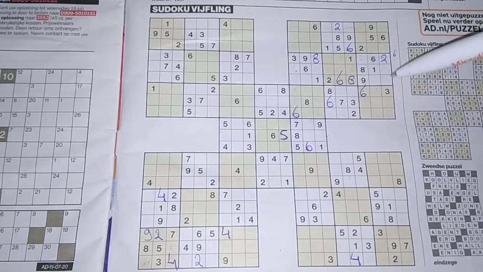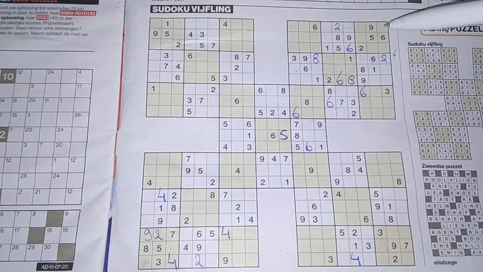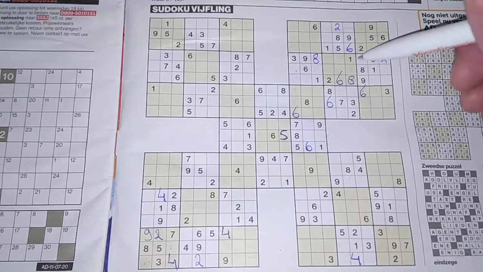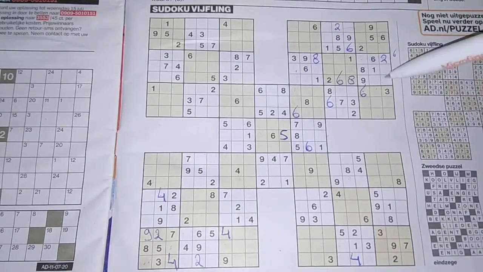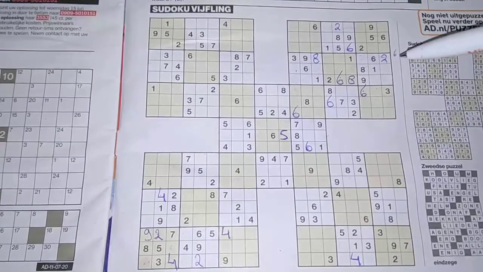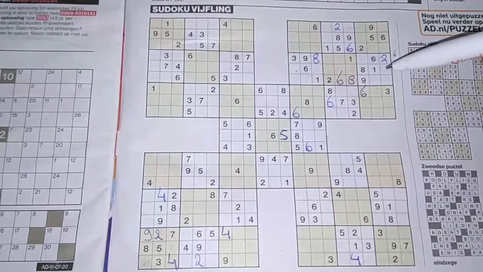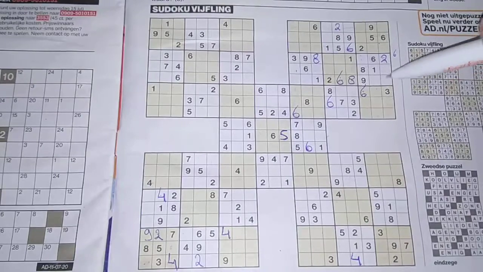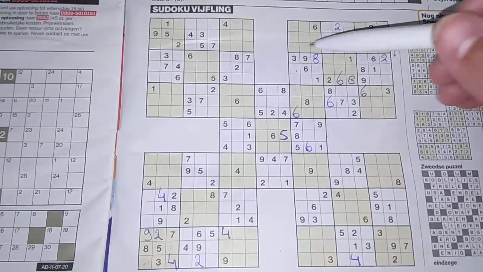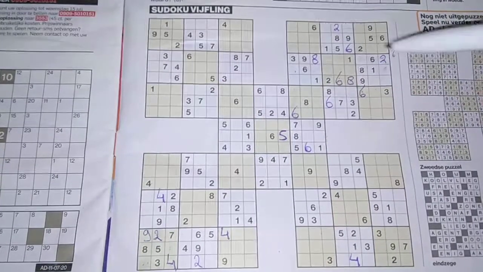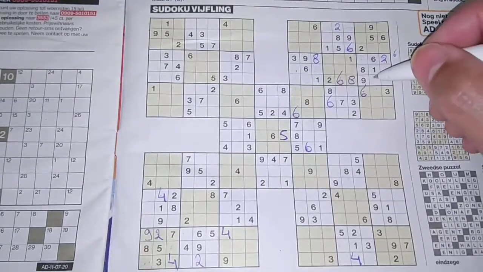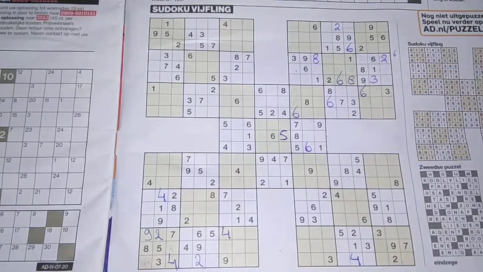Then 1, 2, 6, 8. The 3, 3. Yes, in this big square, 1, 2, 3, 4. 4 missing numbers. One of the missing numbers is a 3. We see here 3, so no 3 in these 2 boxes. There are 3, no 3 in that box. 1 box left for the 3, it should be there.